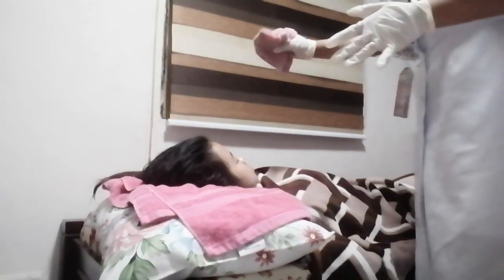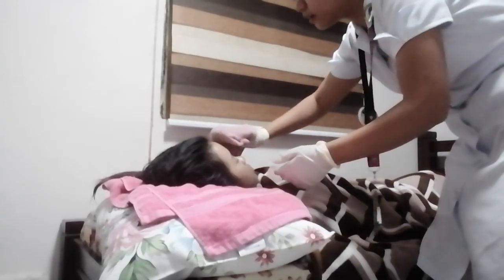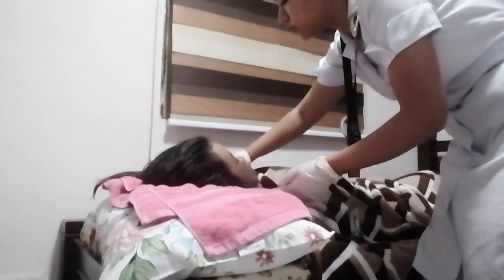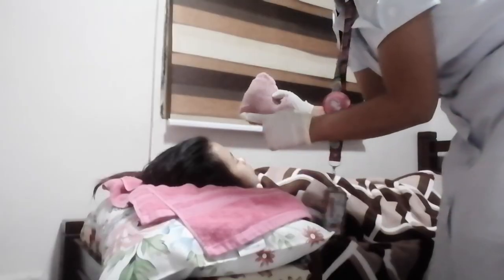now we can proceed with washing the client's eyes with water only and dry them well. We will be using a separate corner of the washcloth for each eye. So I will be starting to the other side or the opposite side of me, and starting from the inner surface of the client's eyes to the outer, and then to the one near me, then other side.